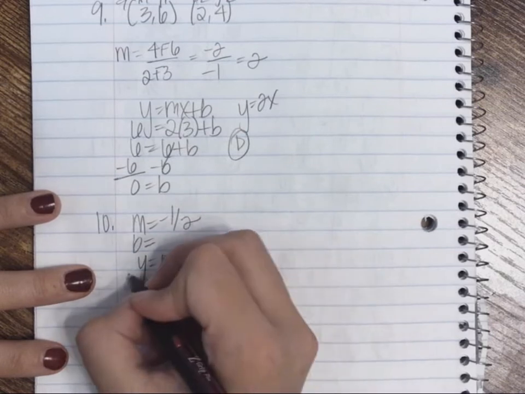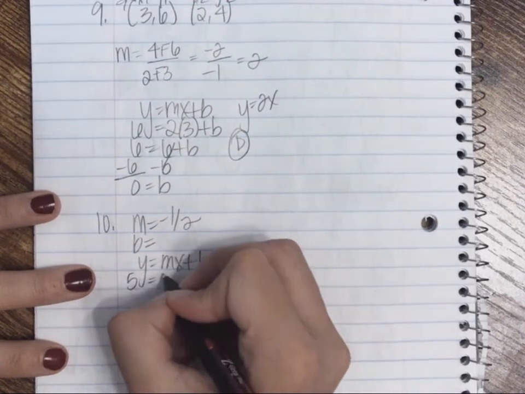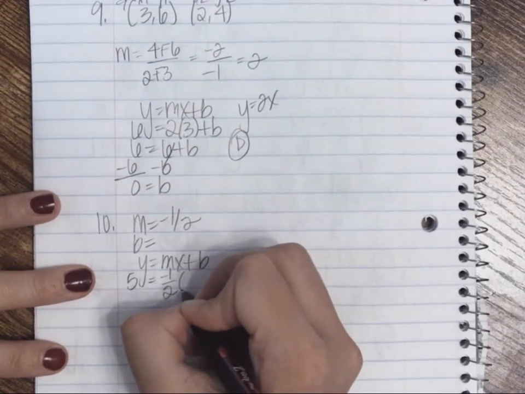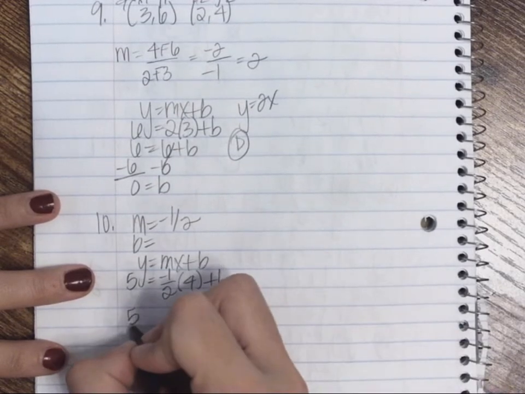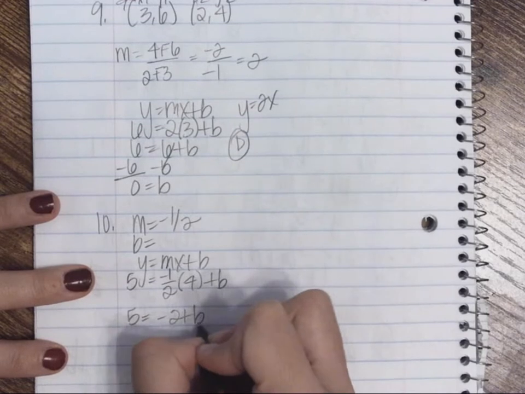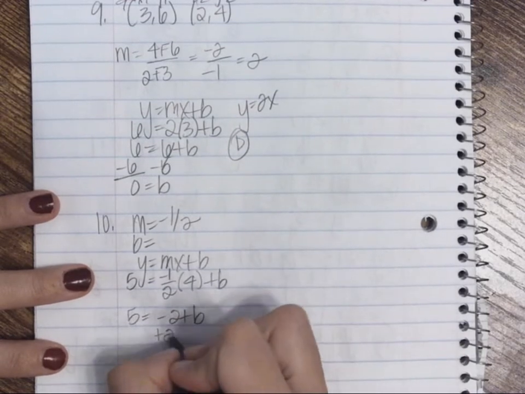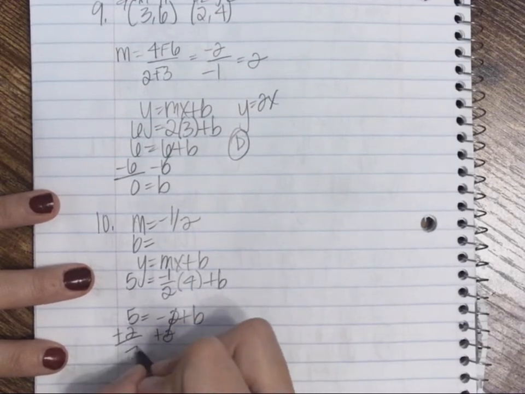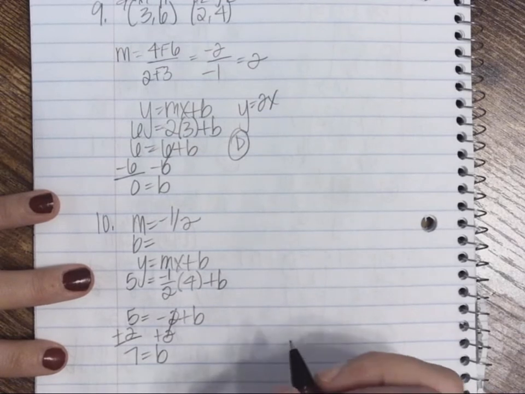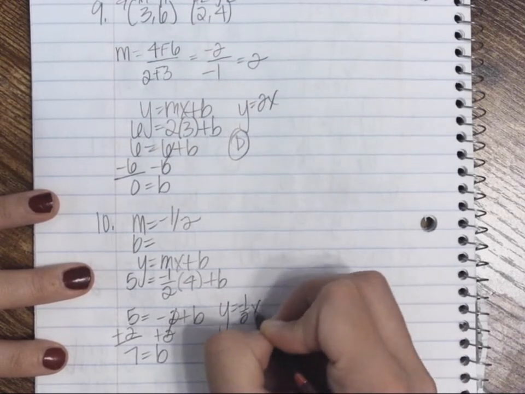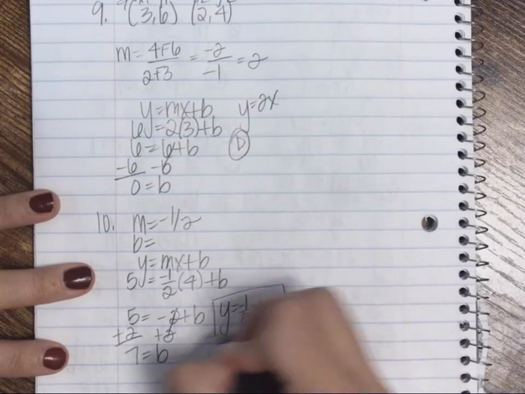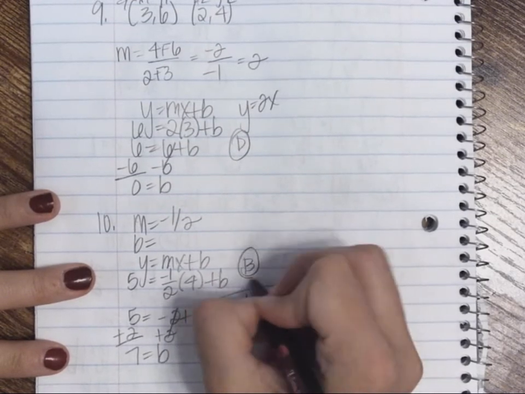Based on that ordered pair, y is 5, m is my slope, that's negative 1/2, x was 4, and we can solve for b. So that'll give us 5 is equal to negative 2 plus b, and we're going to add 2 on both sides to get that b is 7. So our equation is y equals negative 1/2 x plus 7, which should have been answer B.